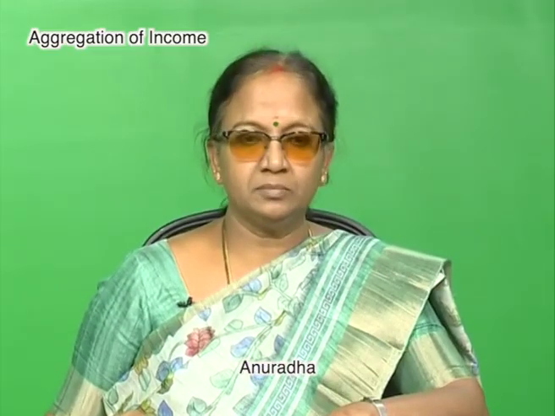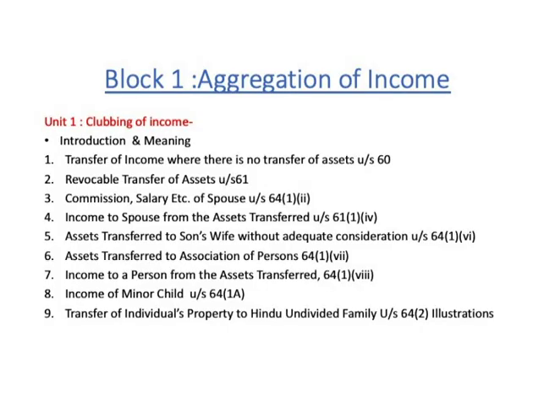We shall now discuss aggregation of income, block 1 of income tax. Clubbing of income is the topic title, which contains provisions relating to totaling of income from section 60 to 64 of the Act. So, the topic covers transfer of income where there is no transfer of assets, revocable transfer of assets, that is where the assessee can revoke back the asset after he has transferred, commission, salary, etc.